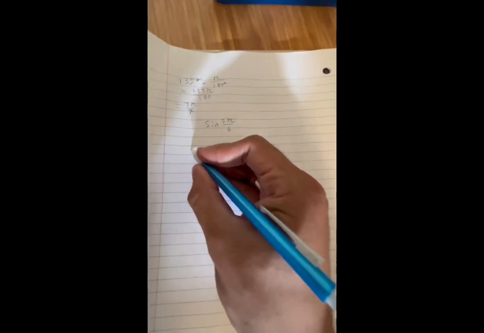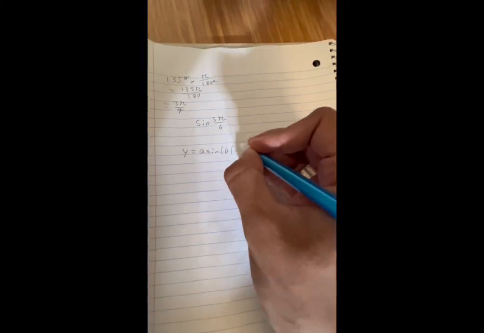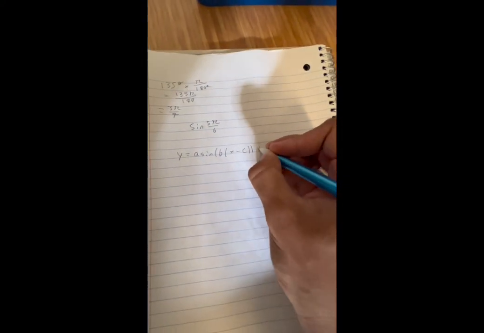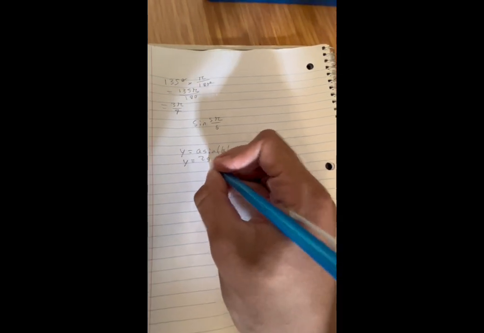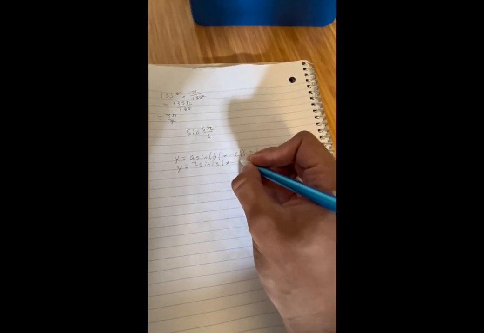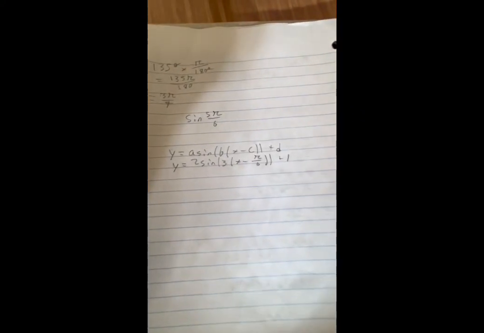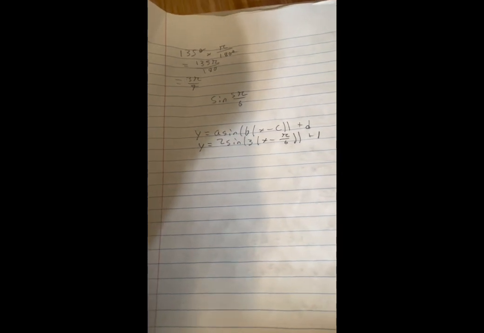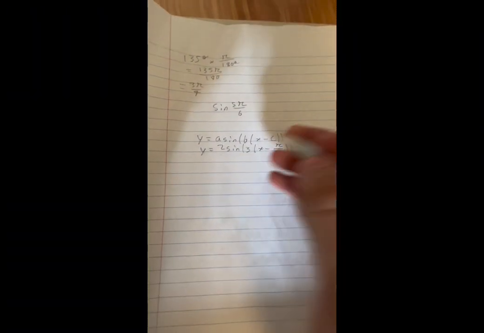Moving on, our transformations of trig functions. We have a standard equation, y equals a sine b x minus c plus d. We can use an example such as y equals 2 sine 3 x minus pi over 6 plus 1. Now I would graph it out, but because of time restrictions, I'm just going to explain what each value is. Our a here is equal to 2, so our a is our amplitude.